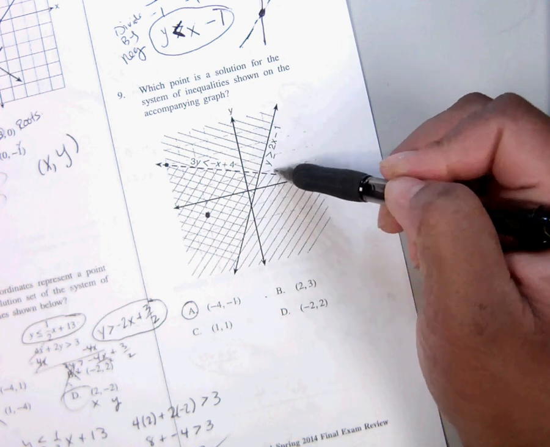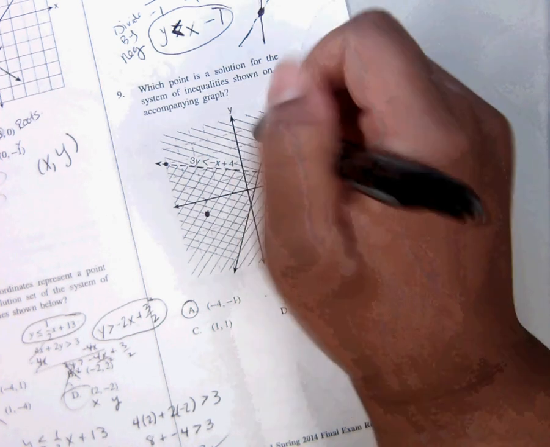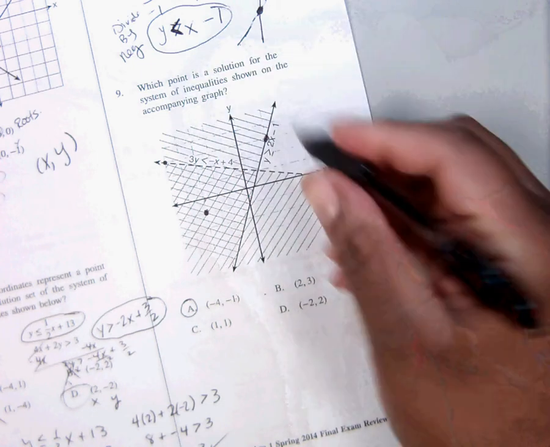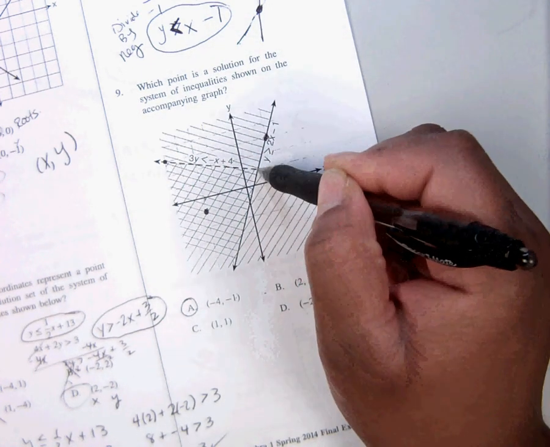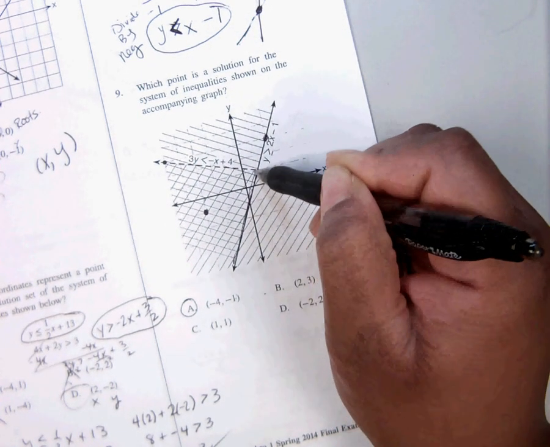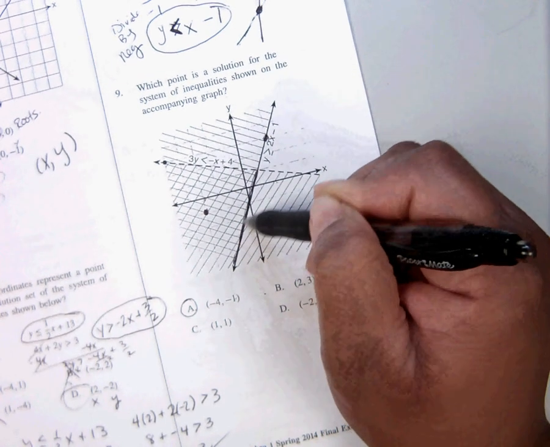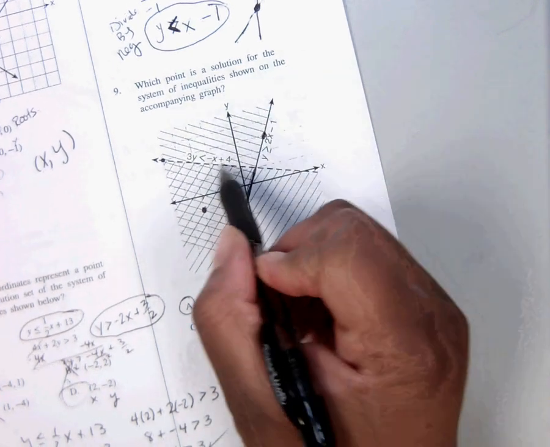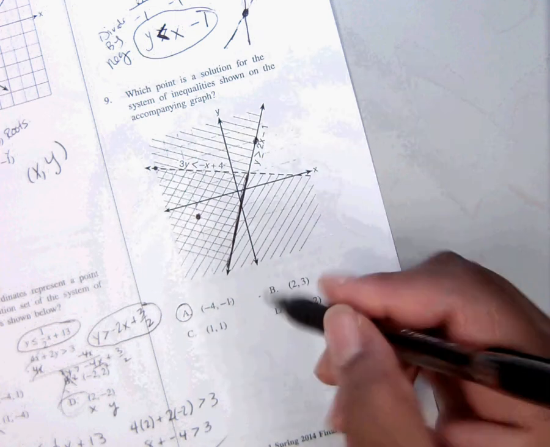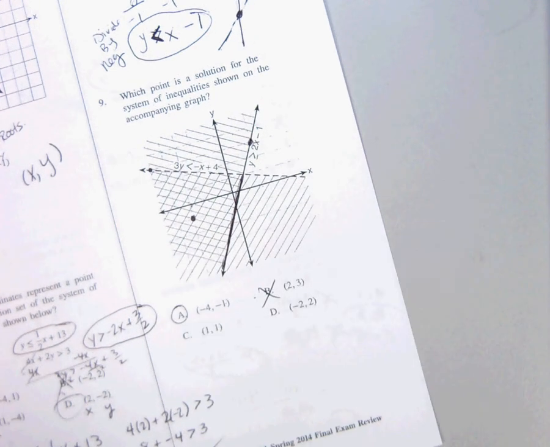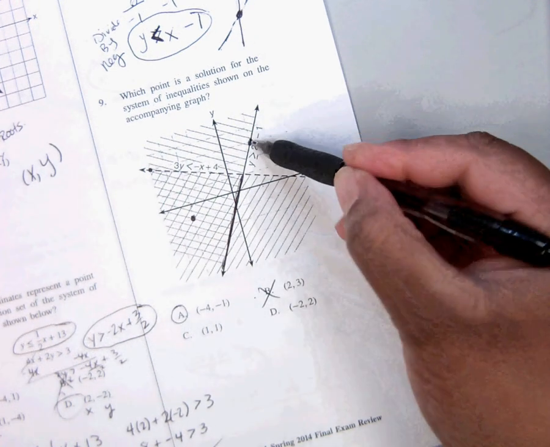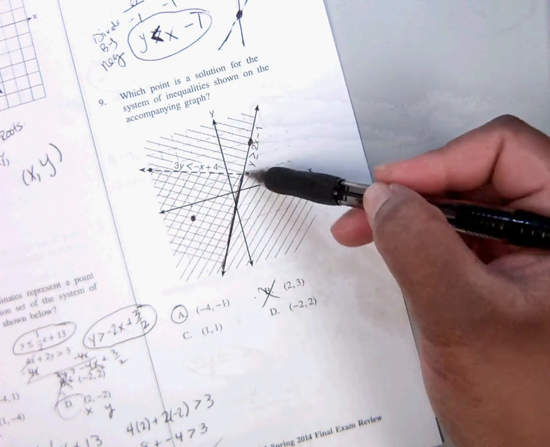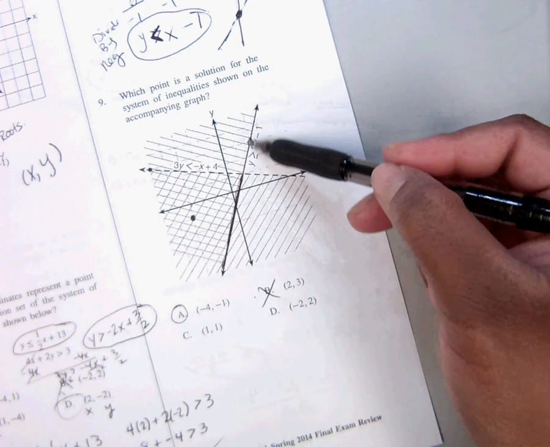2, 1, 2, 3. It's on a solid line, but it has to be here. This is the only place that it would be a solution. If this was solid, it could be there too, but it's not. So don't let that confuse you because it's on the solid line. That part of the solid line is not a part of the double shaded region.